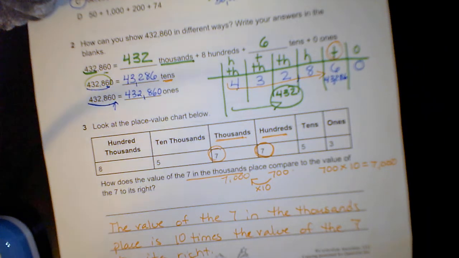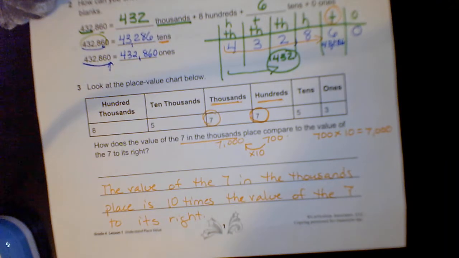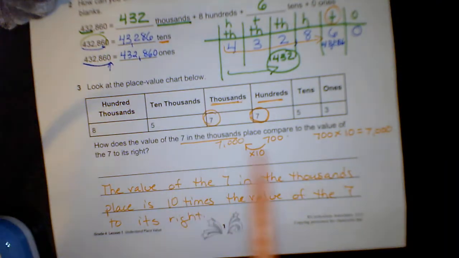Now, let me say this. I hope that all of you realize, let me just scooch that up, that a lot of what I did in my answer was I restated the question. It says, how does the value of the 7 in the thousands place? Well, look, the value of the 7 in the thousands place, and then it says compare it, so I said is 10 times, and then it says, how does it compare to the value of the 7 to its right?